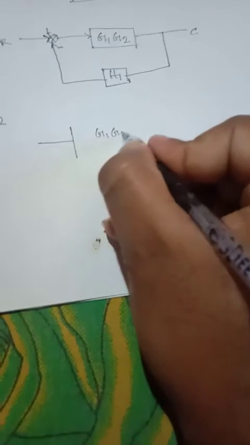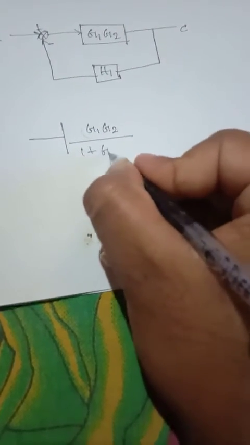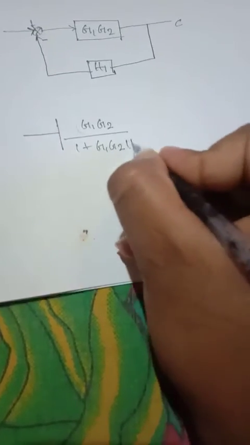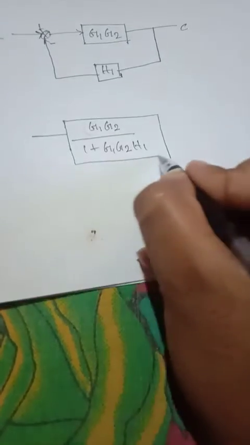G1 and G2 together form the transfer function G(s) by 1 plus G(s) H(s), where G(s) means G1 G2, with feedback H1.